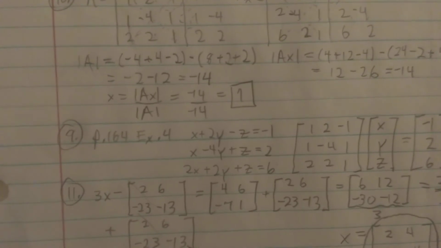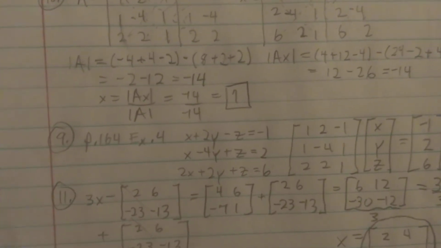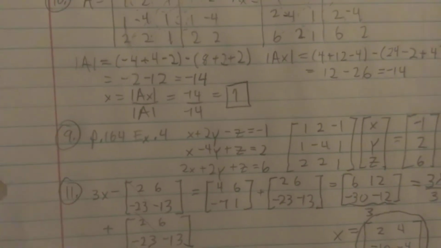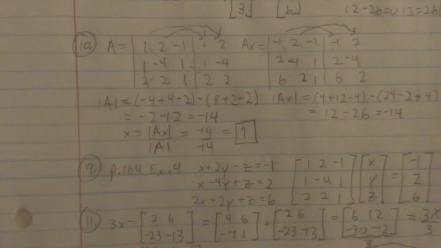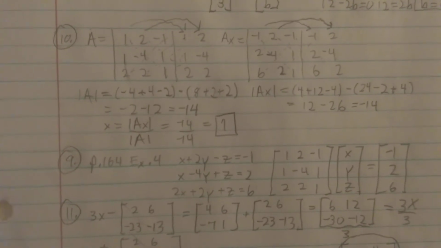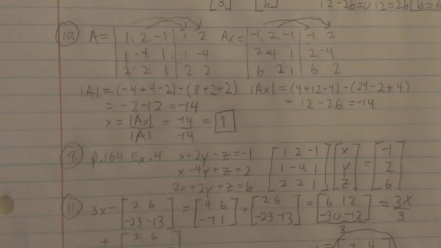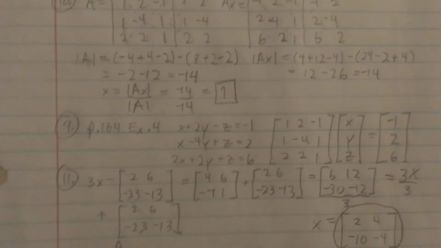So x is equal to the determinant of A sub x over the determinant of A, or negative 14 over negative 14 equals 1. So this will be the extra credit one if you have to do it just for x. So you just have to take the determinant of A sub x over the determinant of A.